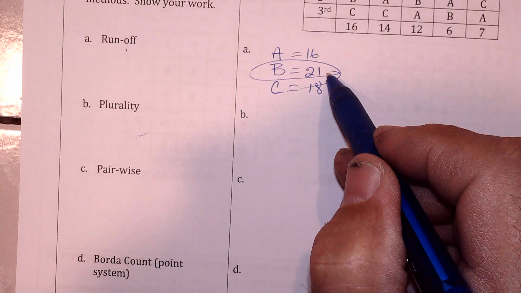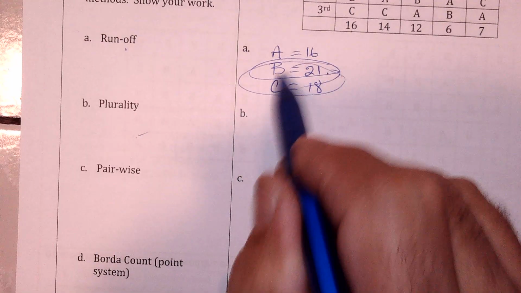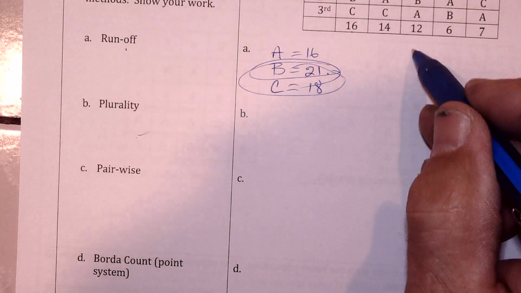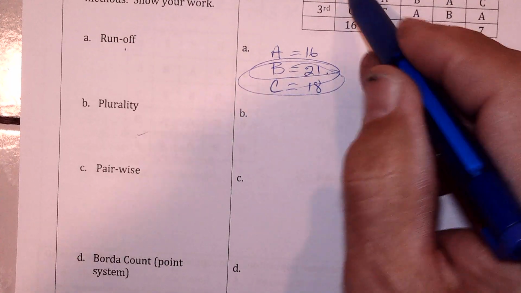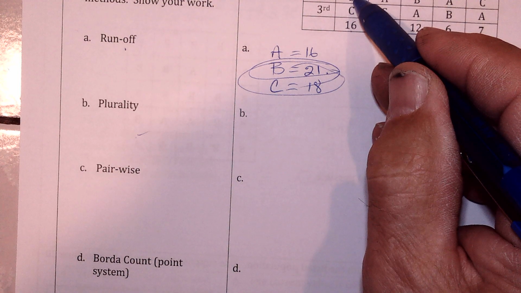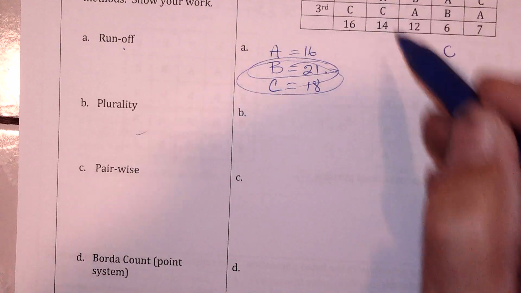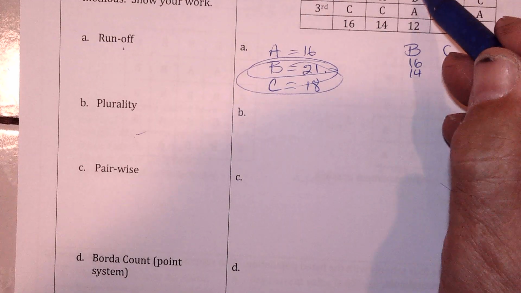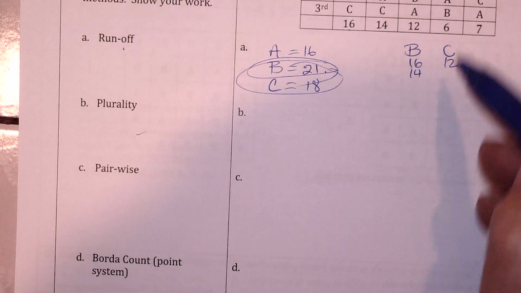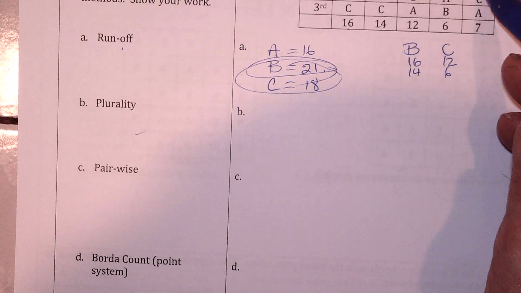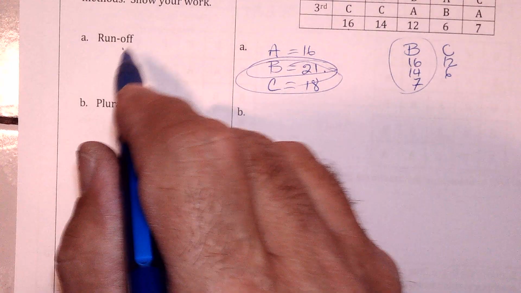So from here we have to go to runoff. So we do the top two. So we have to do B versus C. So B and C, these 16 would go to B because it beats C. So 16 here. B gets those 14. C wins these 12. C wins this 6. And B wins those 7. Looks like B is the runoff winner.